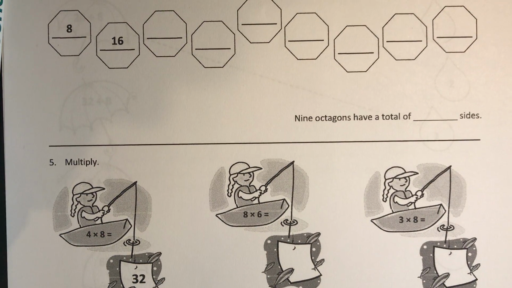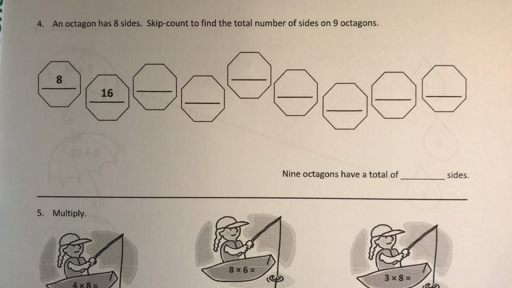Let's turn the page in the problem set. This is a great time for us to sing our song.